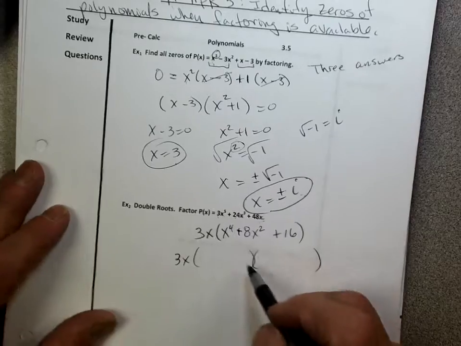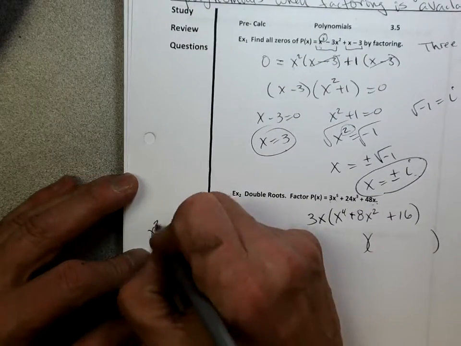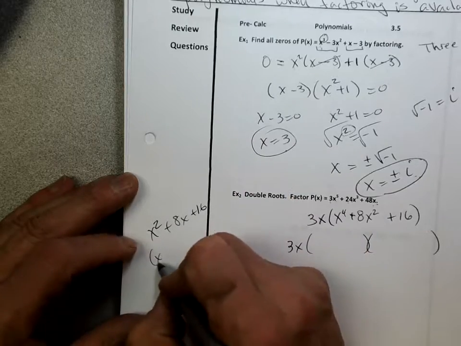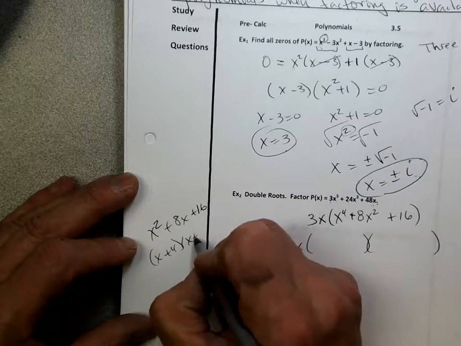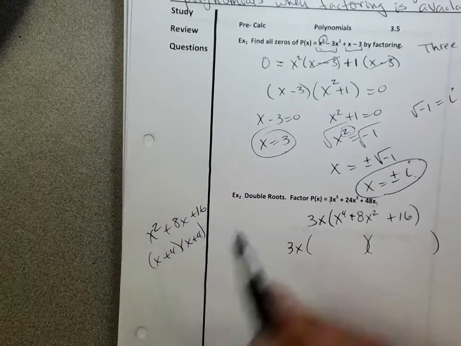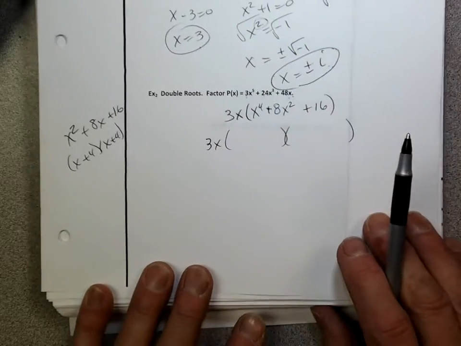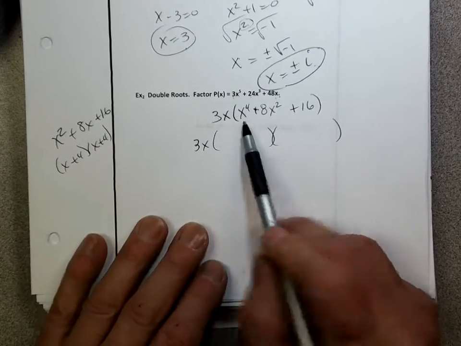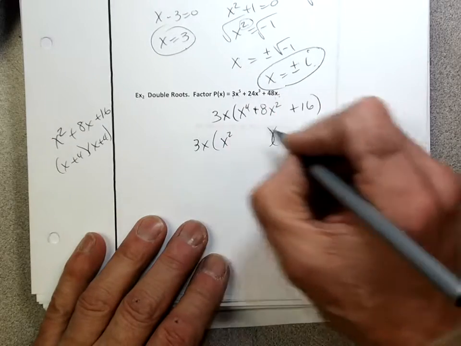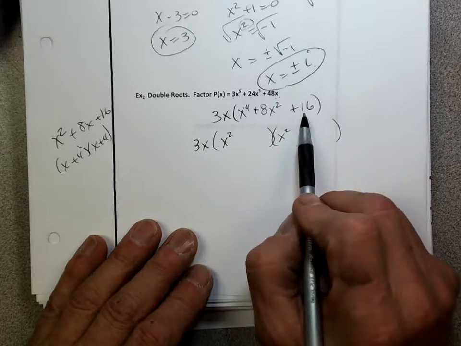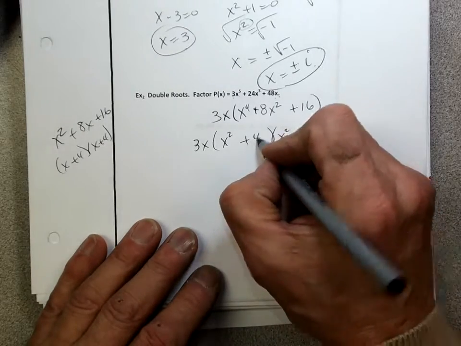Okay, a little side work. If I had an x squared plus an 8x plus a 16, I'd factor that into x plus 4 times x plus 4, okay? Multiples of 16 that add up to 8: 4 and 4. Easy. The difference is this one has an x to the 4th, so we'll go x squared, because that will make the x to the 4th. Multiples of 16 have to be a plus 4 and a plus 4.